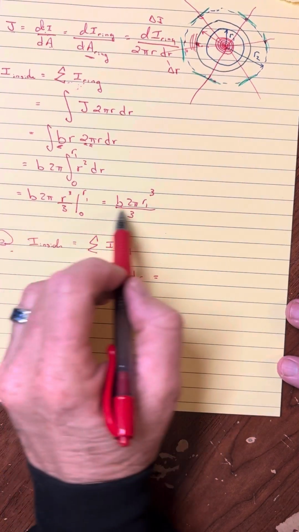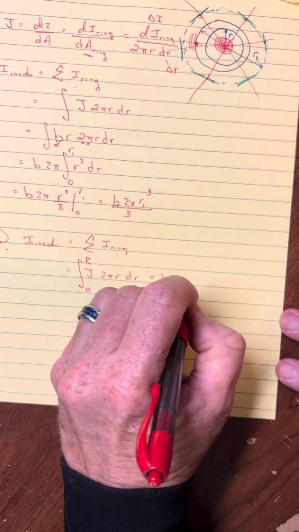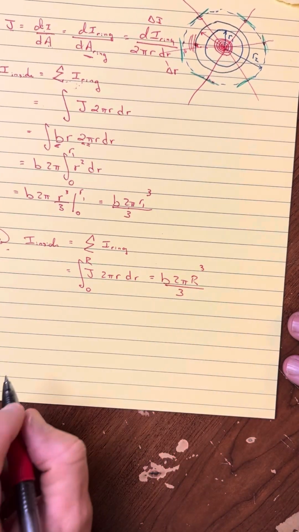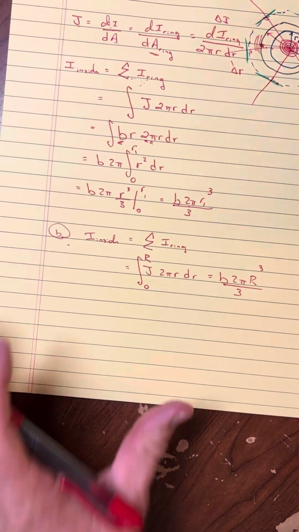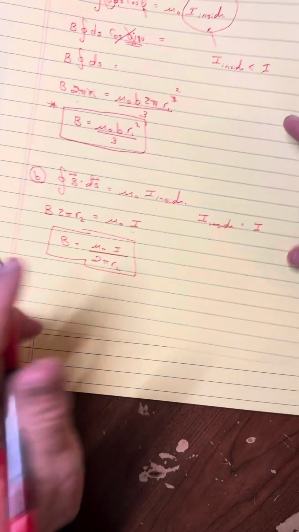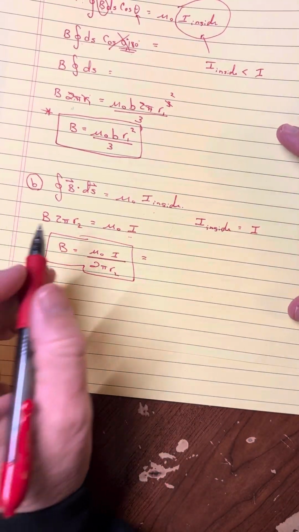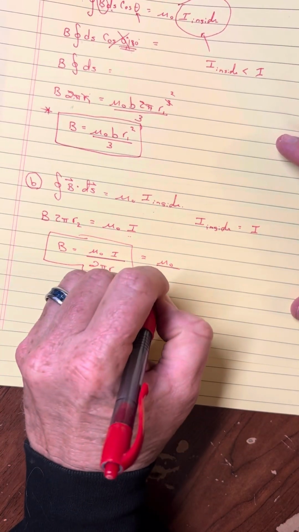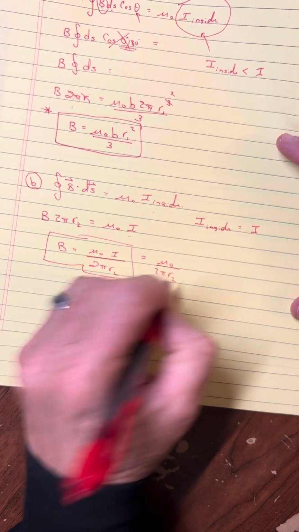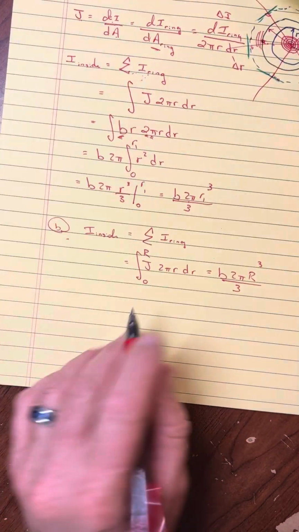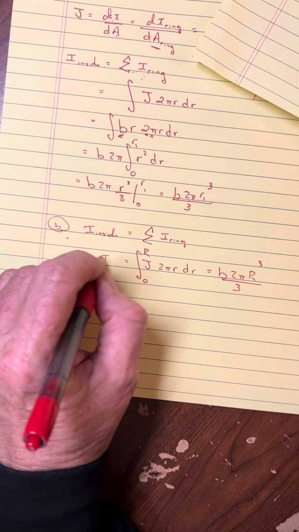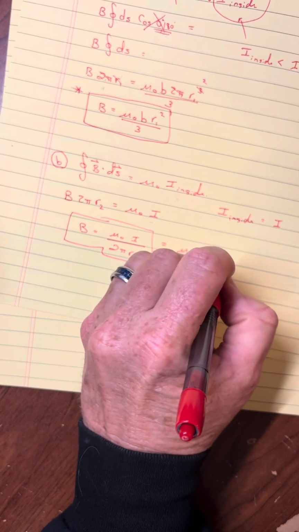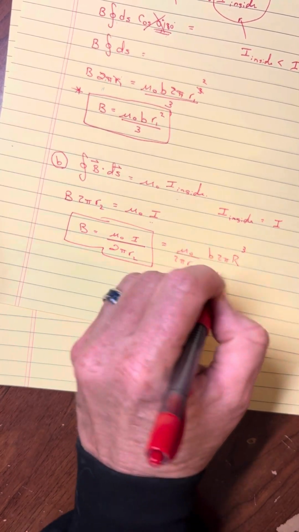And so that means over here, you'd get a B, a 2 pi, and you'd get a capital R cubed over 3. And now if we go back to page 1 where we wrote this, we could then say that, okay, this would be mu naught over 2 pi R2. And then the total current, because the current inside and the current total are the same, would be this B times 2 pi capital R cubed over 3.